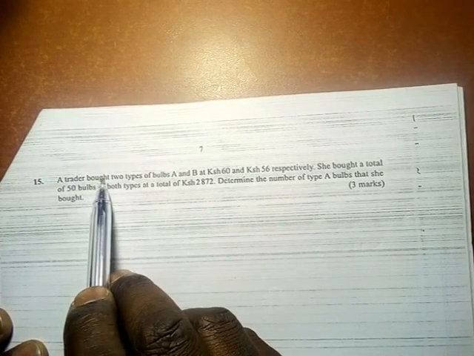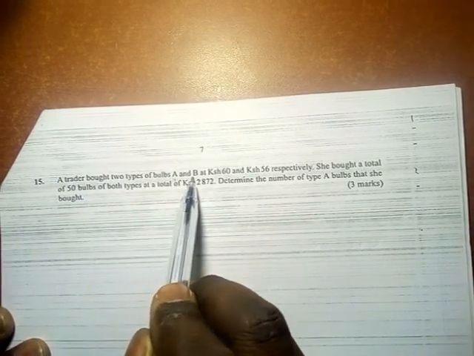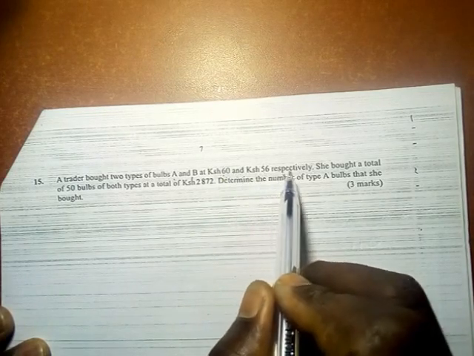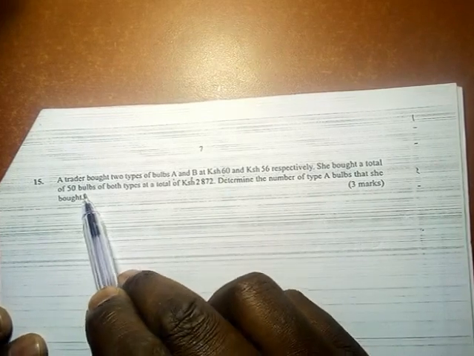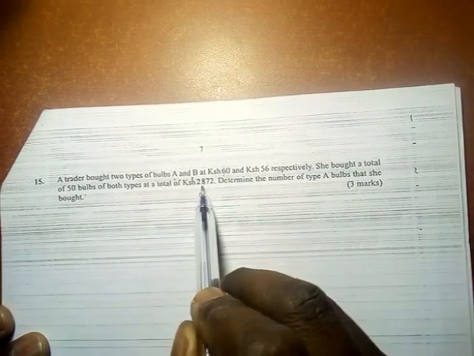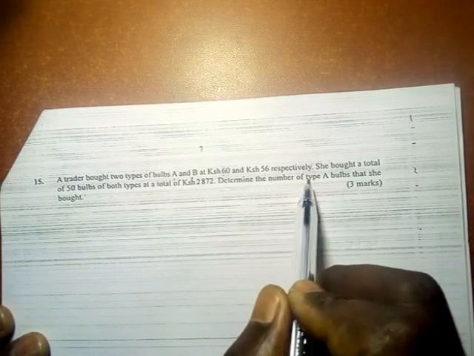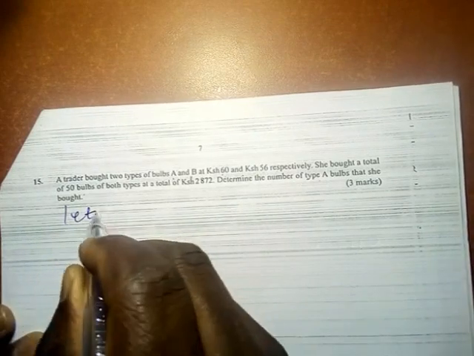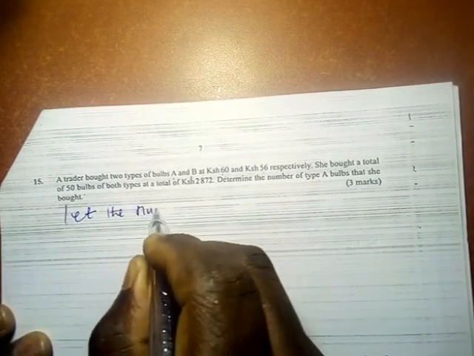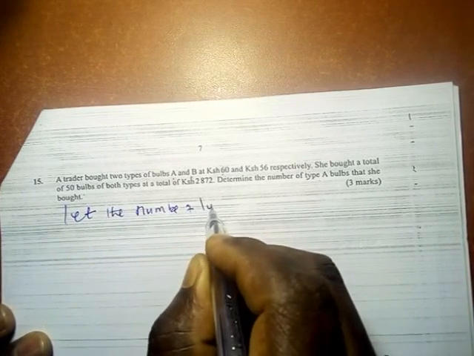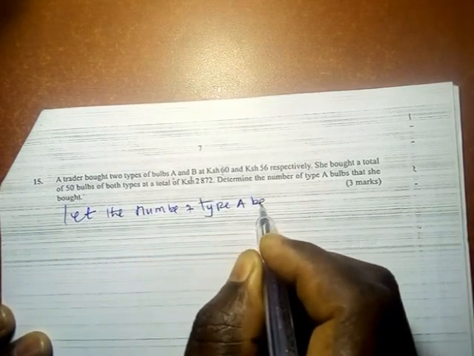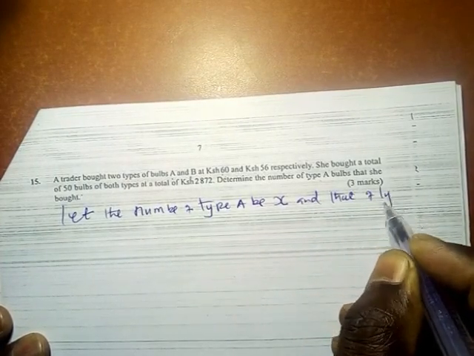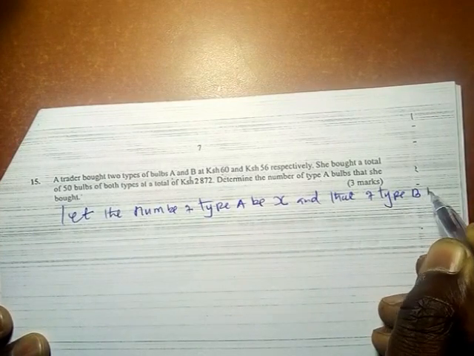A trader bought 2 types of bulbs, A and B, at Kenya shillings 60 and Kenya shillings 56 respectively. She bought a total of 50 bulbs of both types at a total of shillings 28.72. Determine the number of type A bulbs that she bought. So let the number of type A be x and that of type B be y.